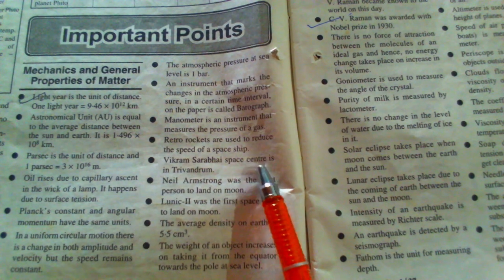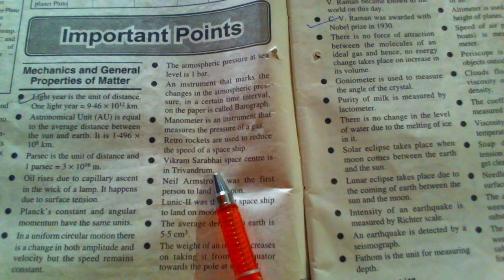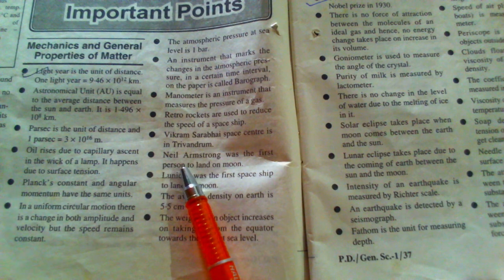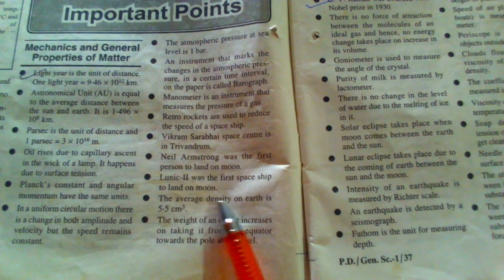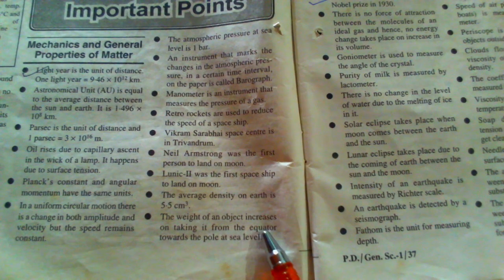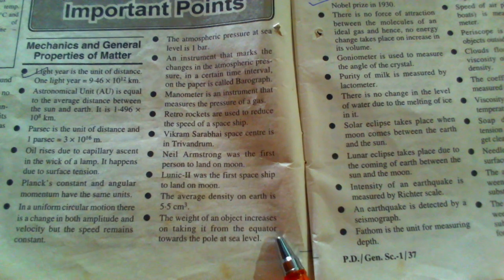Vikram Sarabhai Space Center is in Trivandrum. Neil Armstrong was the first person to land on moon. Luna 2 was the first spaceship to land on moon. The average density of earth is 5.5 gram per centimeter cube. The weight of an object increases on taking it from the equator towards the pole at sea level.